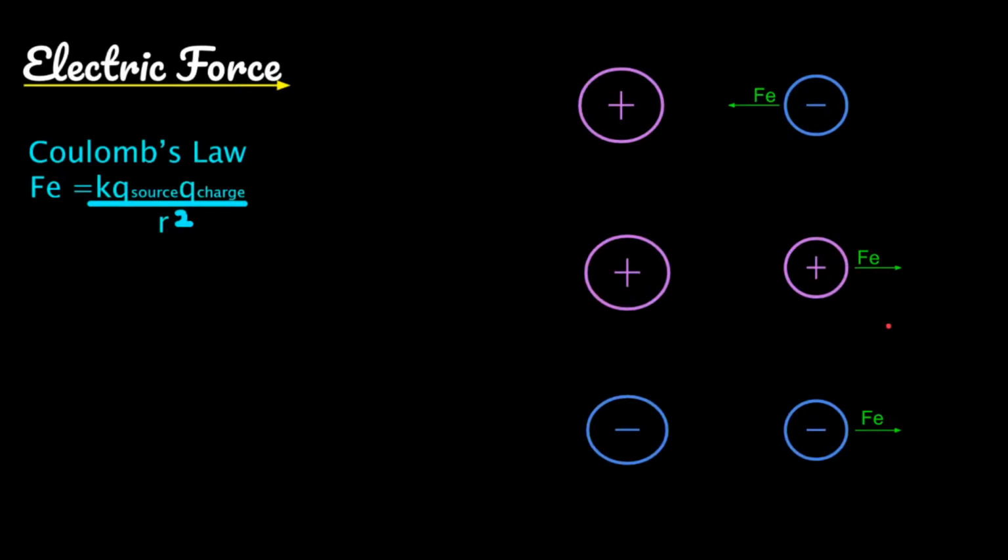And so on the left side, we have Coulomb's law. This is if you wanted to find the magnitude of the electric force, given that you have a source, a charge, and a radius, so a distance between them.